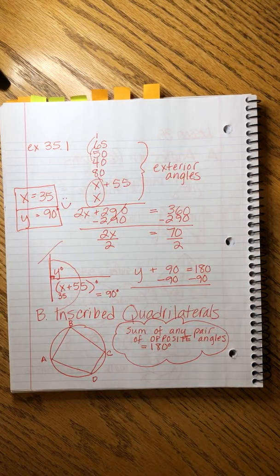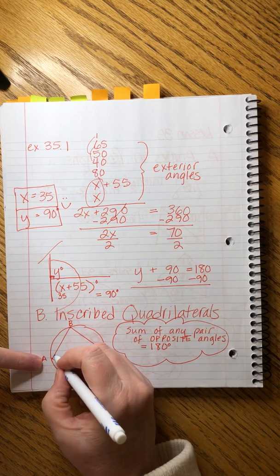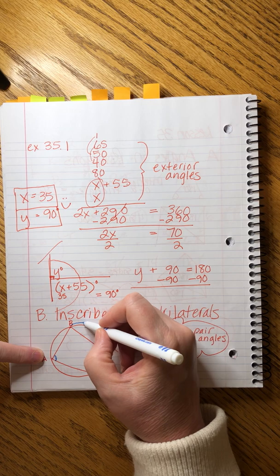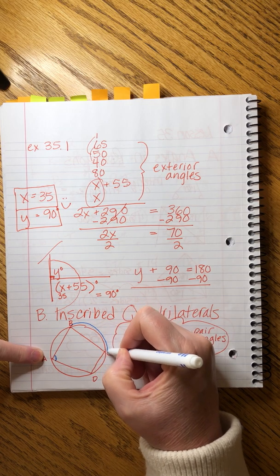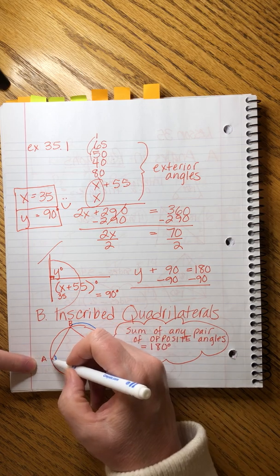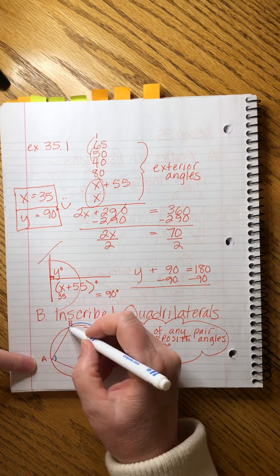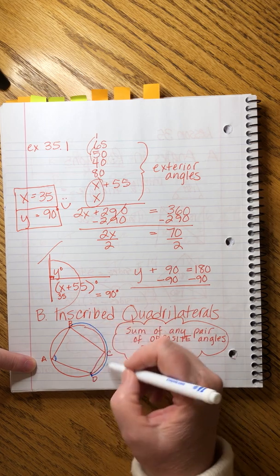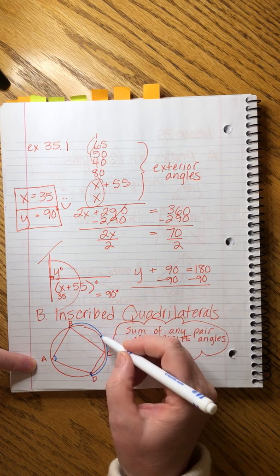So, if we think of angle A as an inscribed angle, then we know its intercepted arc is that, right? Because there's where A comes out like that, and then all of that is its intercepted arc. So this is 2 times that.